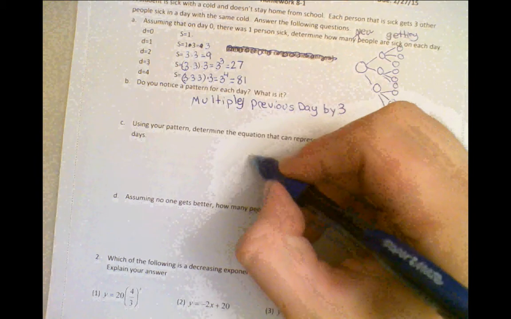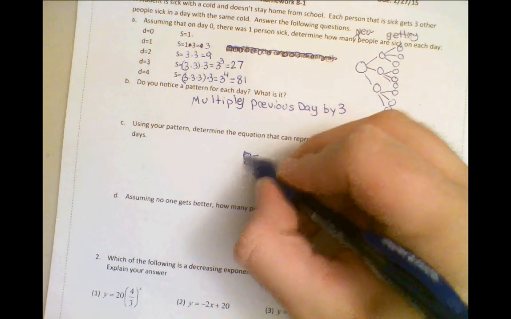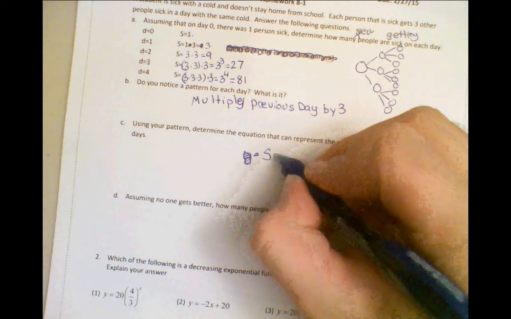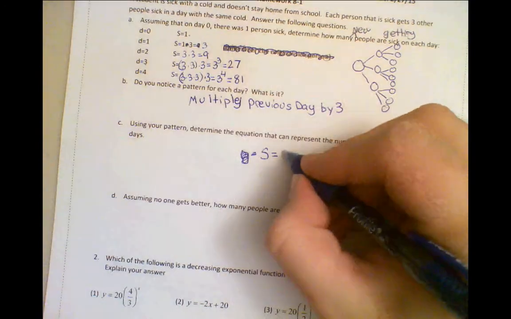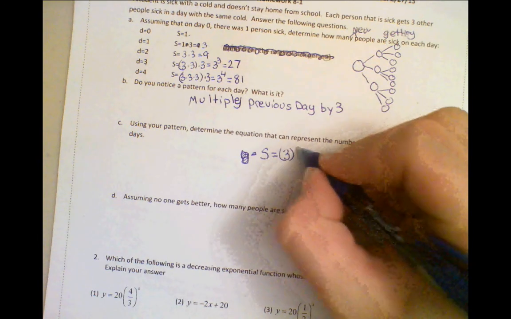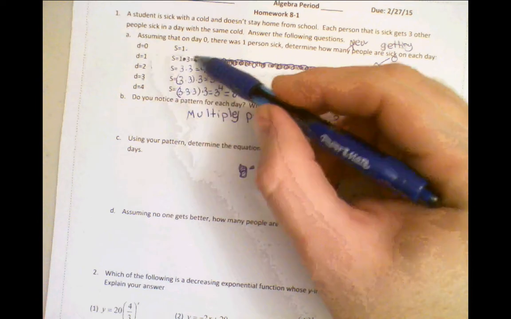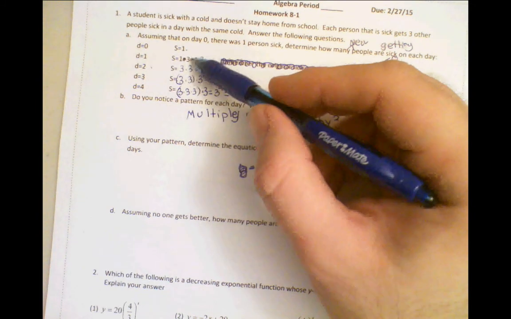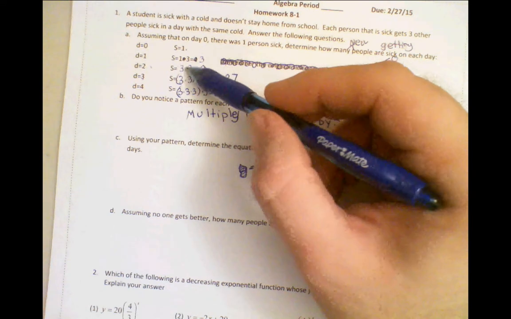Well, we started with 1. First off, we're starting with S as the number of new sick people every day. We're going to take the 3 and raise it to the d power. And if you're not sure, go take a look. When we had day 1, we multiplied 3 by itself 1 time, the same thing as 1 times 3.